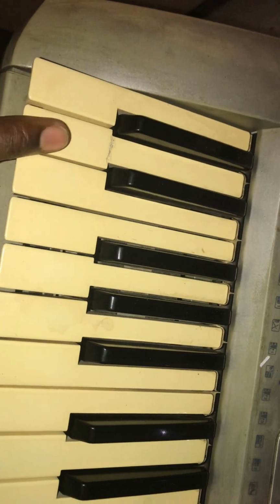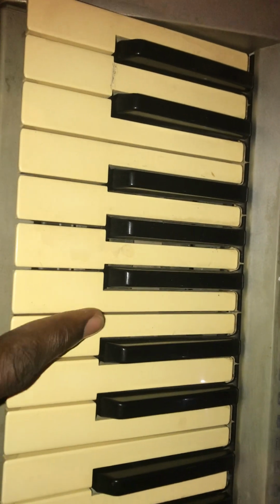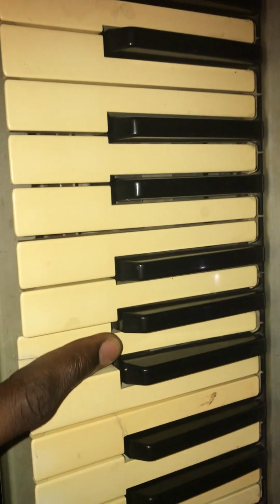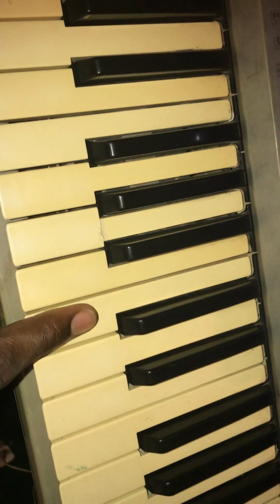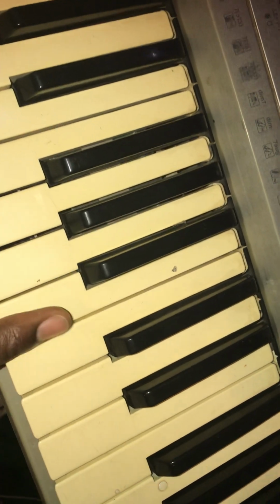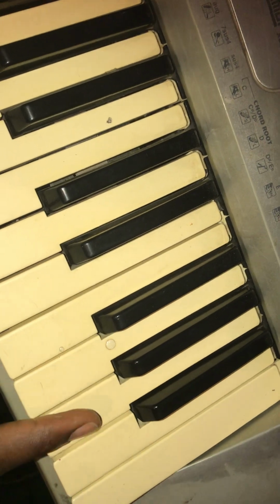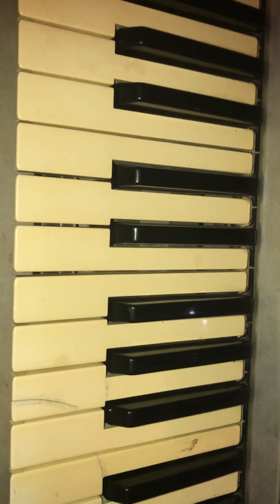We have C, D, E, F, G, A, B, C, D, E, F, G, A, B, C, D, E, F, G, A, B, C. There are still some keyboards that you will see where other notes end them, maybe F or D will end it.